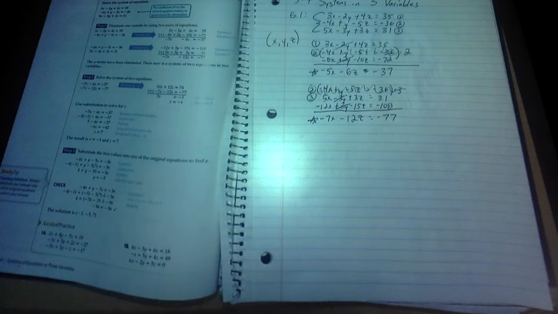3z minus 15z is minus 12z. And 31 minus 108 is negative 77. Again, let the calculator help if you need it. Okay, so now I need to look at these two steps where the stars are. So what we have now is we've eliminated the y in these planes using elimination. And so what I'm left with is x's and z's, x's and z's.